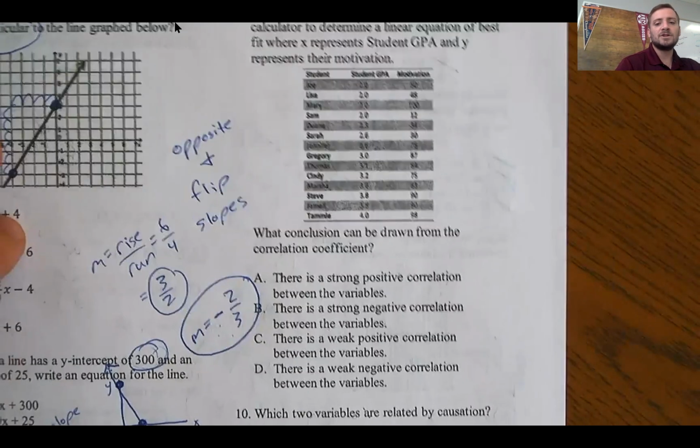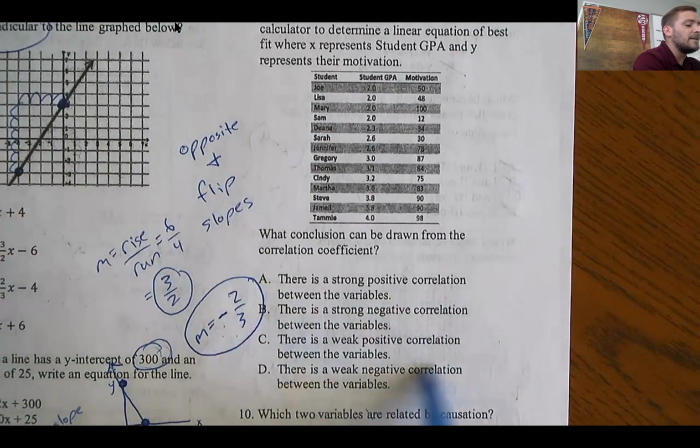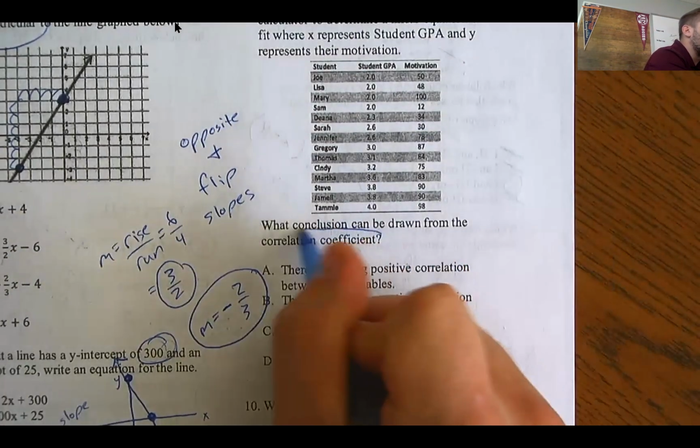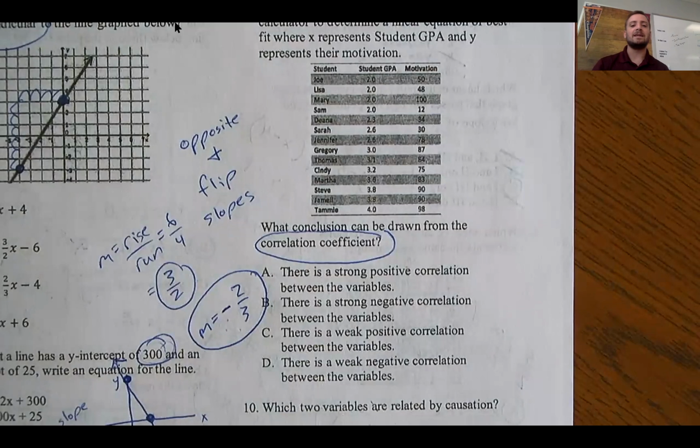All right. Question number 9 is giving me a table. And whenever you're given a table, that's a good sign that we're going to use that Desmos. But notice, it's not having me find the equation. It's having me find the correlation coefficient. So we're going to start out exactly the same way, where we're going to plug in each of these points into our Desmos. So let me share the Desmos again.